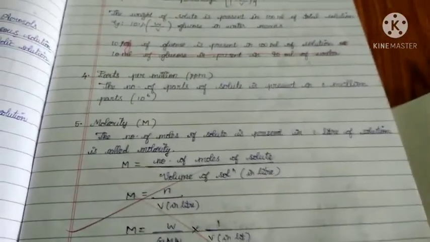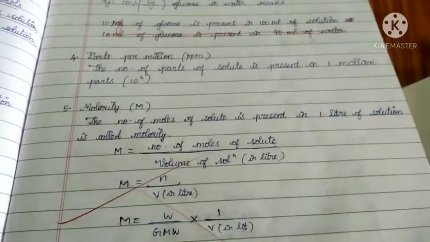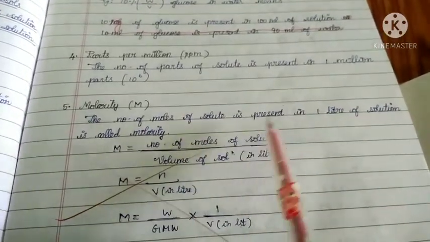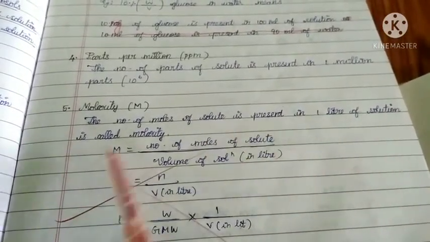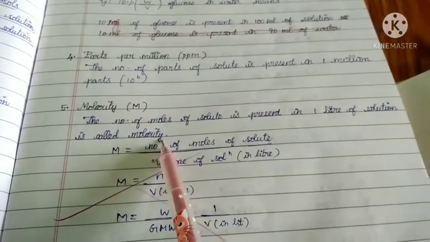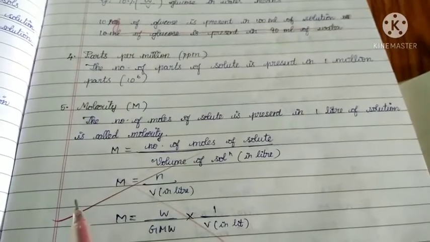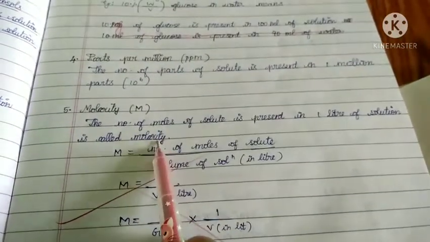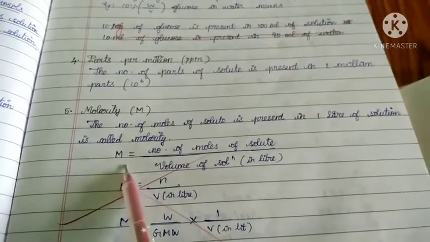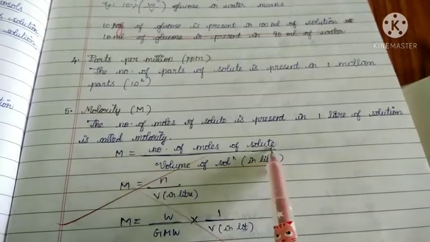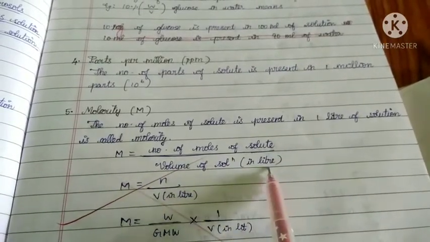Next one, molarity. What is molarity? The number of moles of solute present in 1 liter of solution is called molarity. The number of moles of solute present in 1 liter of solution is called what, students? Molarity. Based on the definition, we can write the formula: M equals number of moles of solute by volume of solution in liters.